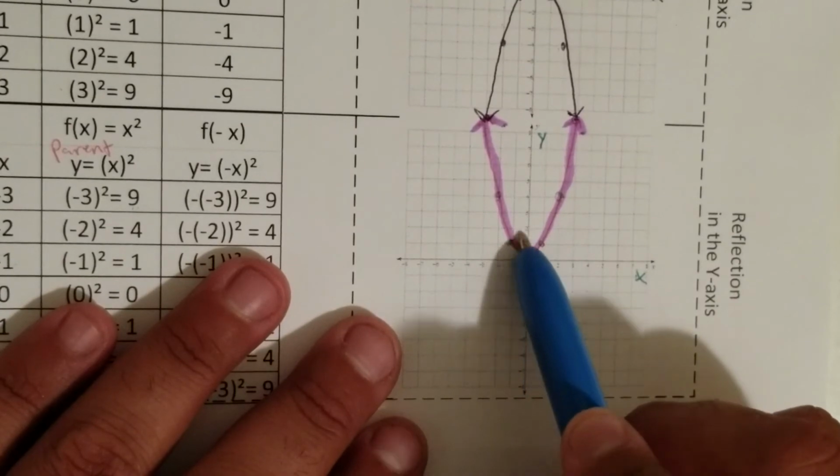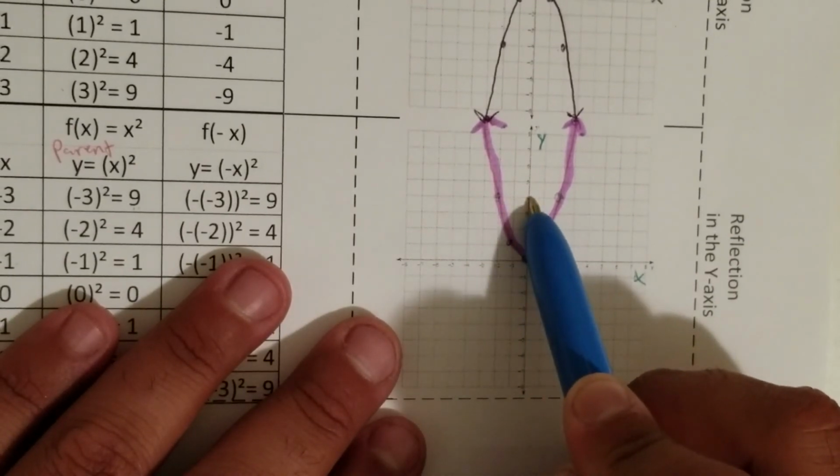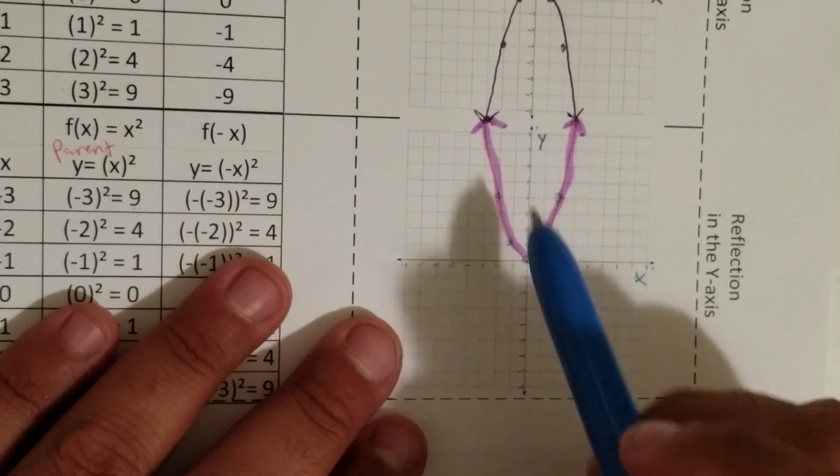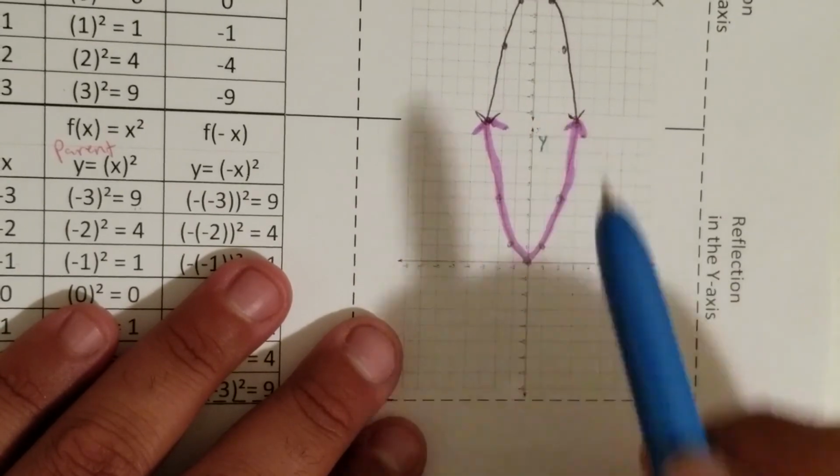So we're going to count. We have 1 and then 1 to get there. Perfect. 1, 2 to get to the y. And then 1, 2 to get there. Perfect. And this one would be 1, 2, 3 to get to the y. And then 1, 2, 3 to get there. So it's perfect.